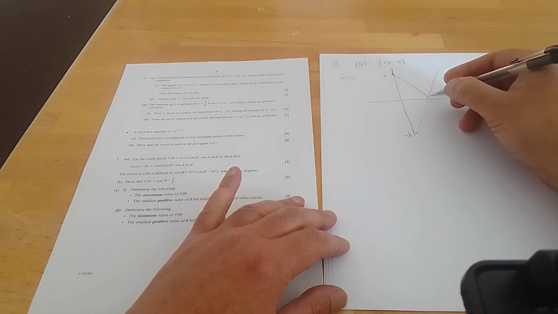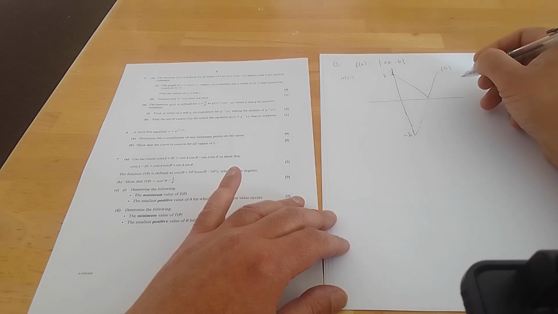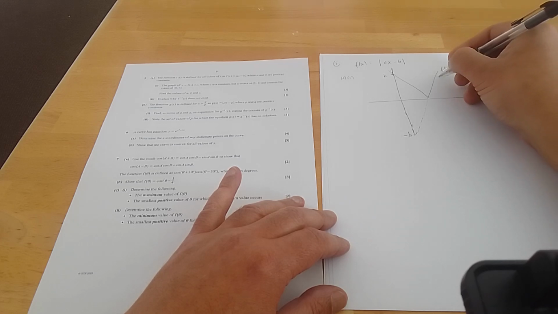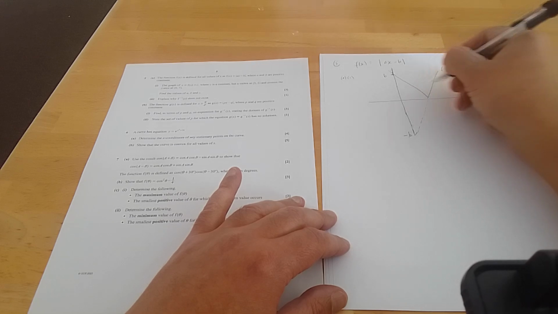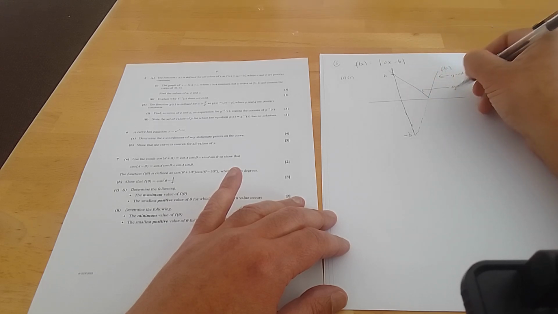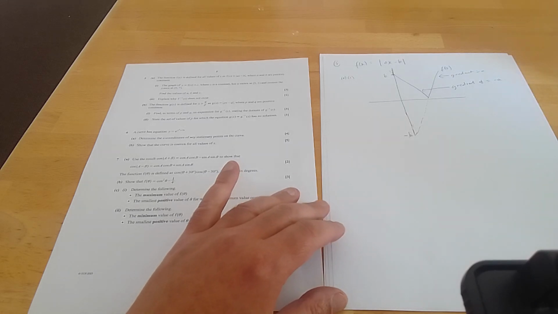So this is f of x, and what we know here is the gradient of this bit would be a, and the gradient of this bit would be minus a. Okay, so what about f of x plus c, which I'll draw in red?